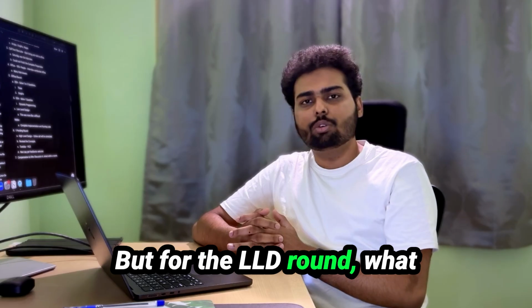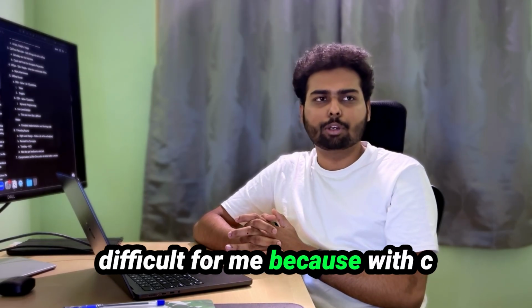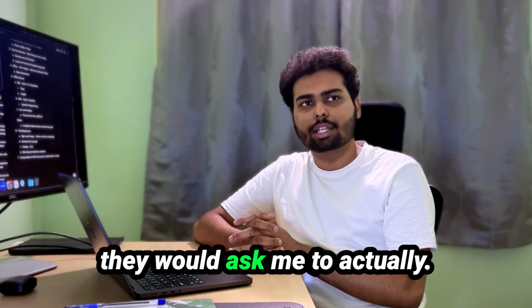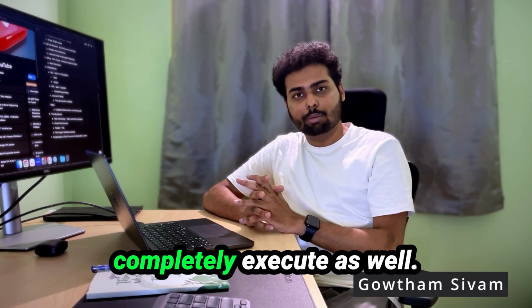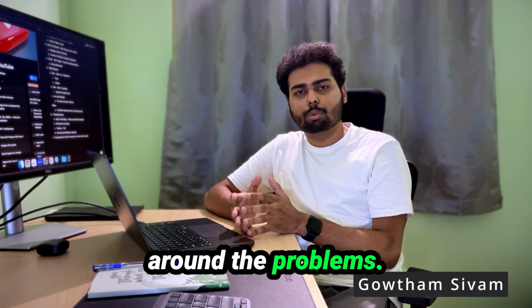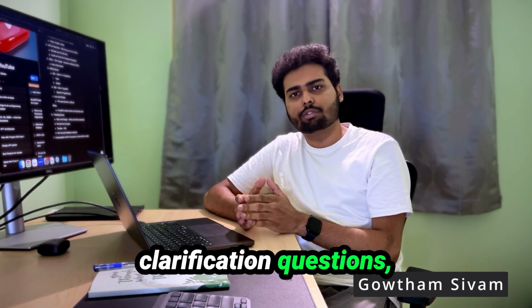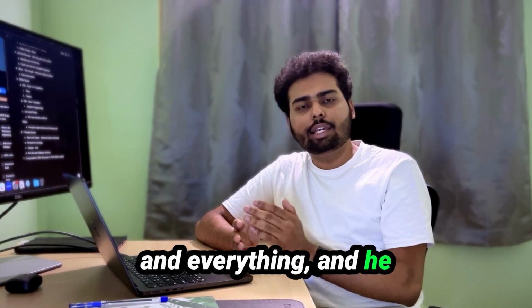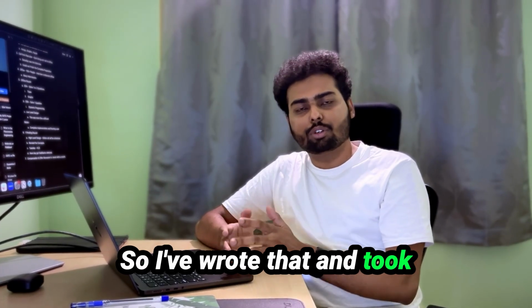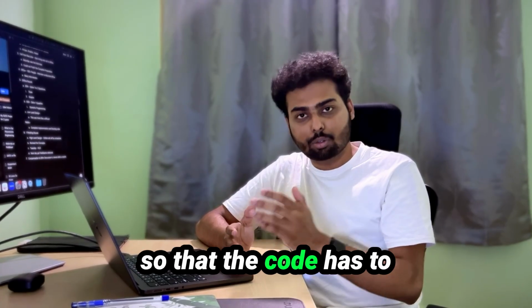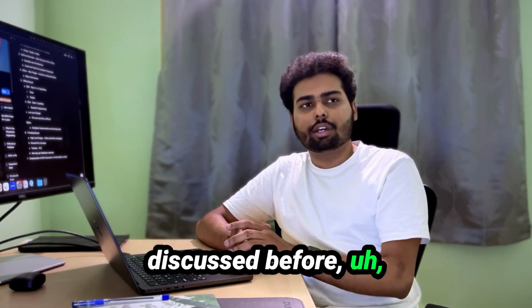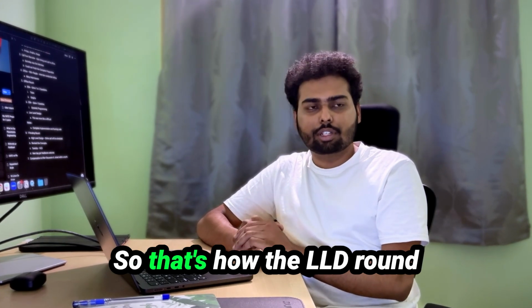But for the LLD round, it was quite difficult for me because with a C++ background, I did not expect that they would ask me to write code that will completely execute. So we started discussing the problem, I asked some clarification questions, explained the approach, and he asked me to write the actual code in the editor. I wrote that and took some time to debug so that the code would run and execute the way it was designed and discussed. So that's how the LLD round went.